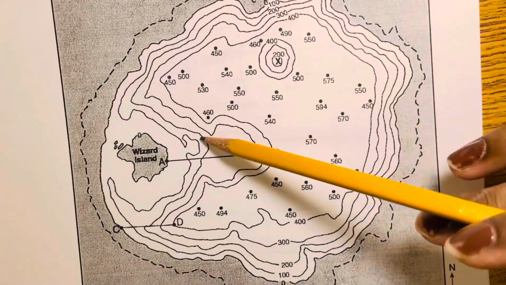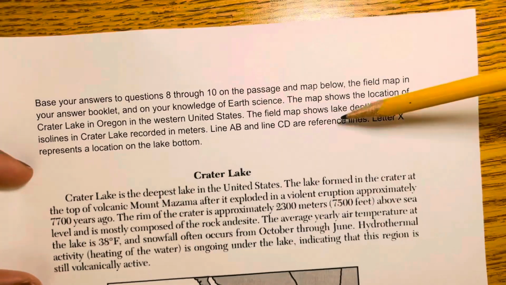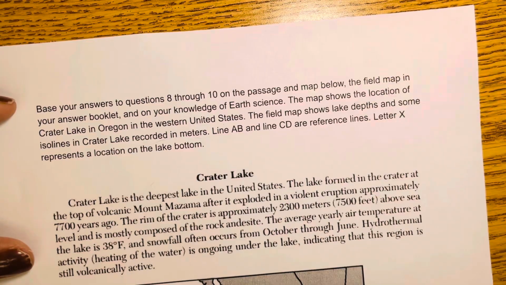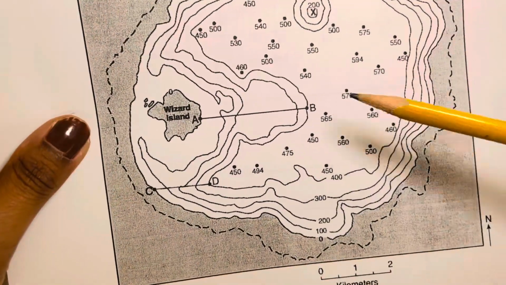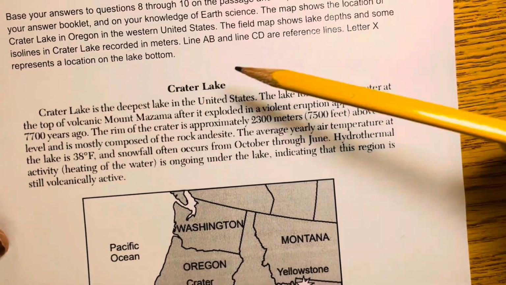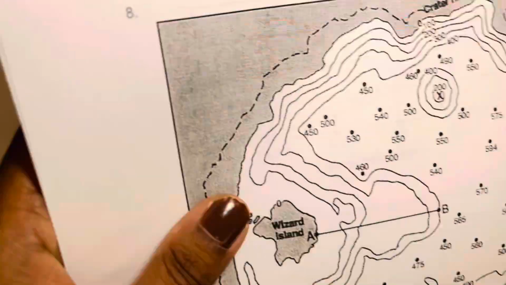which shows isolines that show the lake's depth in meters. Line AB and line CD are reference lines. So here's AB, here's CD, and letter X represents a location on the lake bottom. Here's letter X, a location on the lake bottom.